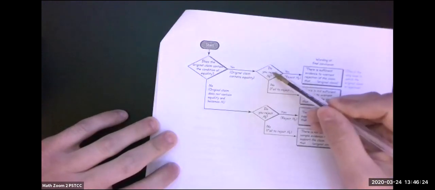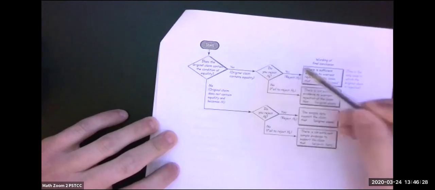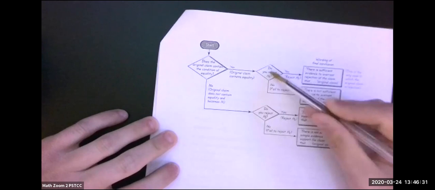Then you'll see your decision. Do you reject or fail to reject the null hypothesis? If yes, you'll move to the right. If no, you'll move down. The solution to all of your hypothesis tests will be one of these 4 wordings, and you'll simply adapt it to the claim.